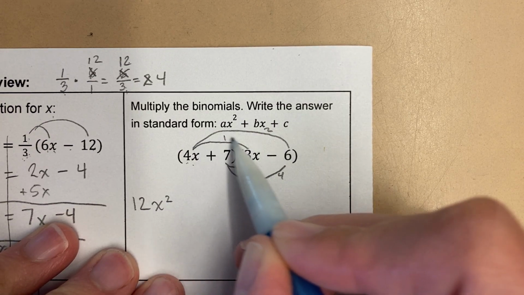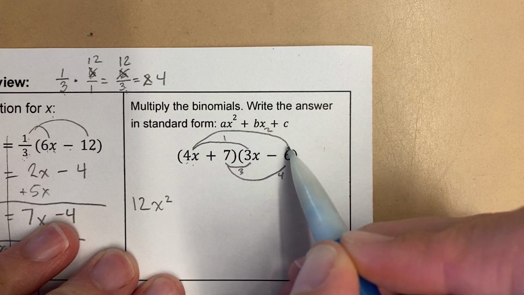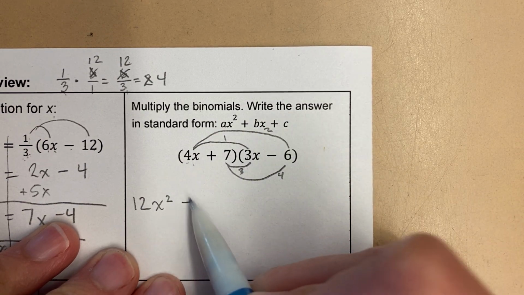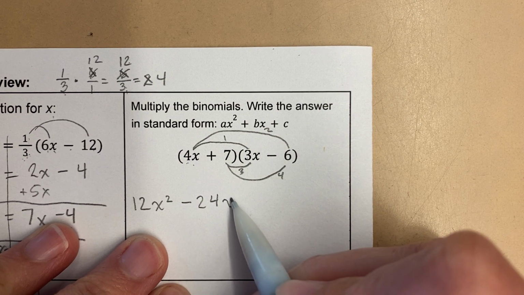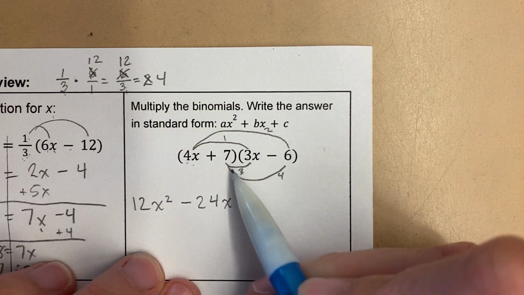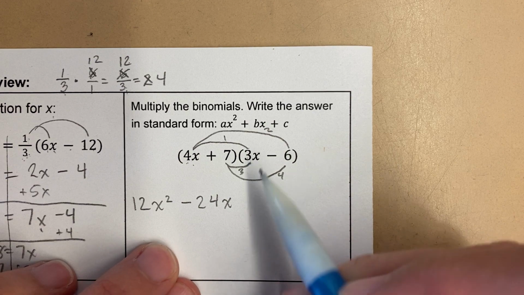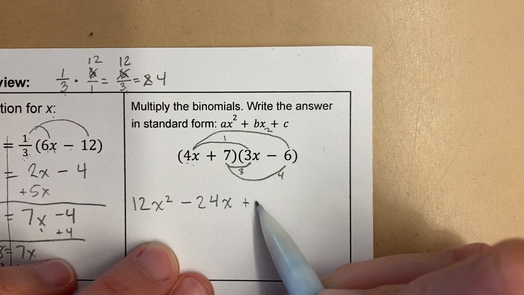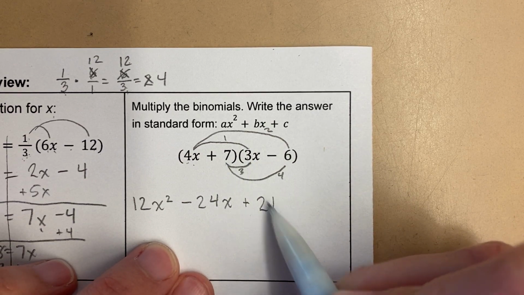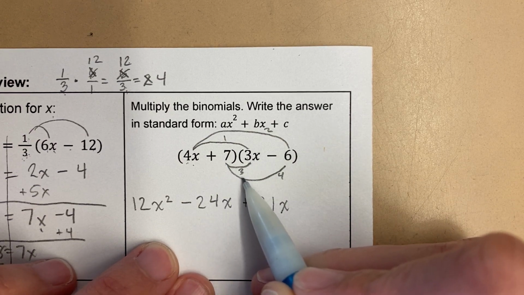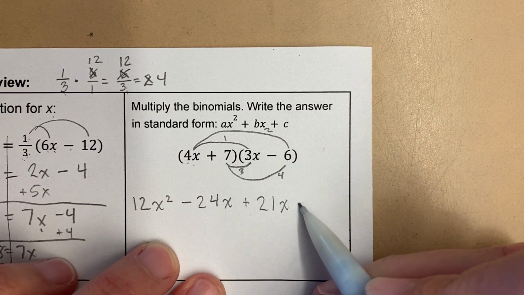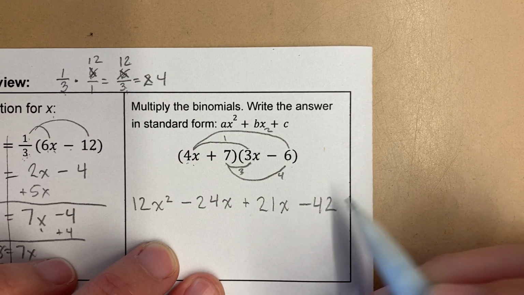Okay, so that was step 1. Step 2, 4x times negative 6. Positive times negative is negative. 4 times 6 is 24. And because it's 4x, this is negative 24x. Step 3, 7 times 3x. 7 times 3, this is positive times positive, it's positive 21. And it's 3x, so this is 21x. And then last, step 4, 7 times negative 6 is negative 42.